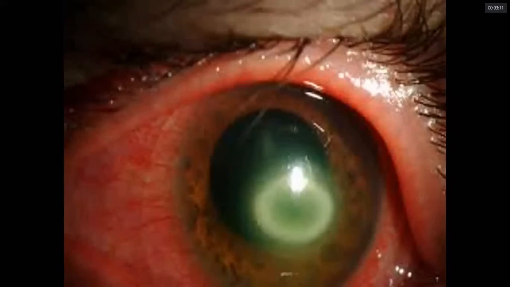Look at this picture. You can see the ring ulcer. This is a contact lens wearer. When the contact lens wearer washes his face with contaminated soil or contaminated water, then the trophozoite of the protozoa invade the cornea and cause the ulcer. Usually in the contact lens wearer, there is injury of the cornea, so the trophozoite enters into the injured cornea, causing the ring type of ulcer.